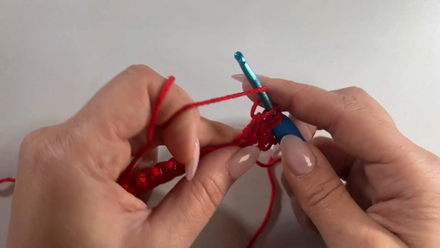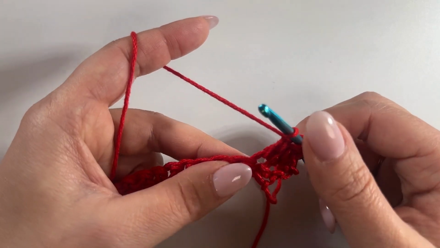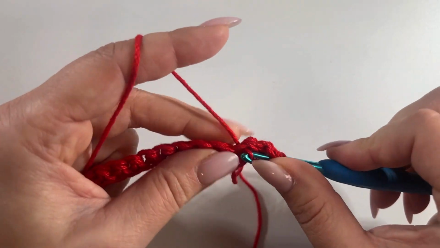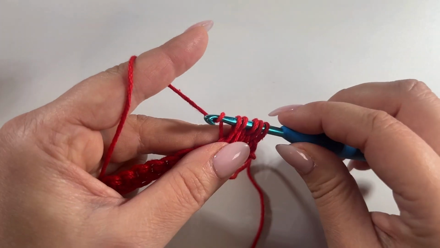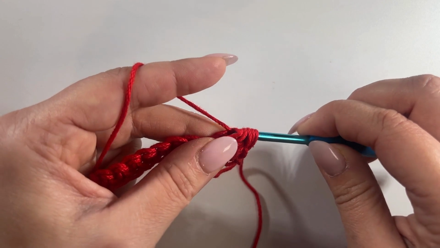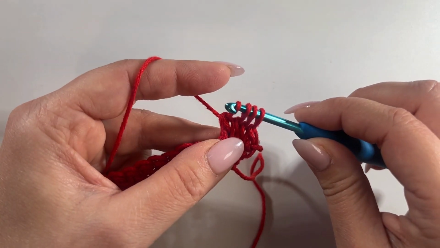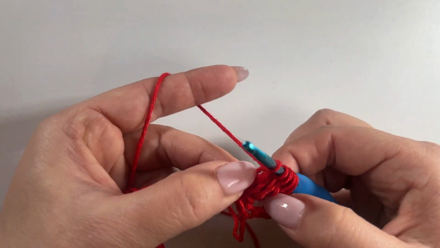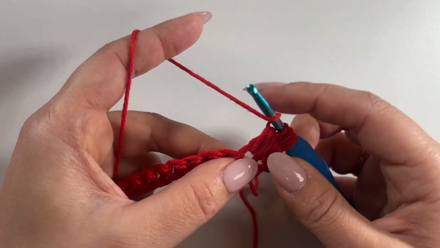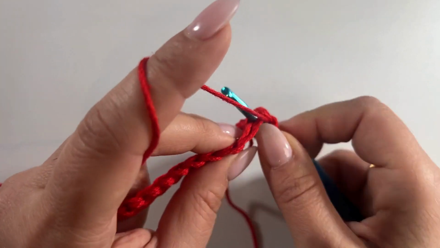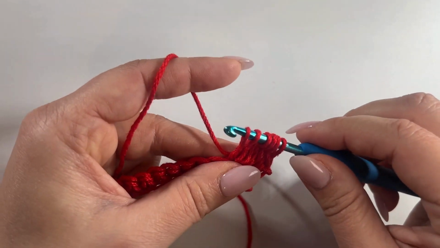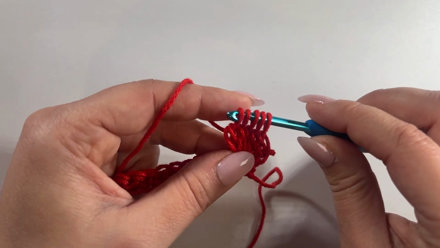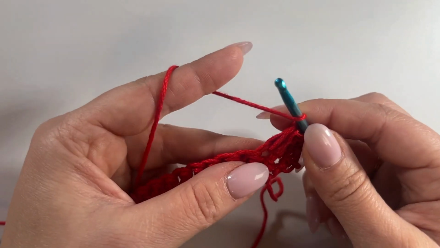So this was the second time. Now let's do it for the third time. We do yarn over, insert the hook into the same stitch, yarn over, pull up the loop, yarn over, pull through the first 2 loops only. Now we have 4 loops. Now it's two more times. So it's yarn over, insert the hook into the same stitch, yarn over, pull up the loop, yarn over, pull through the first 2 loops. So now we have 5. Now let's do it for the last time.